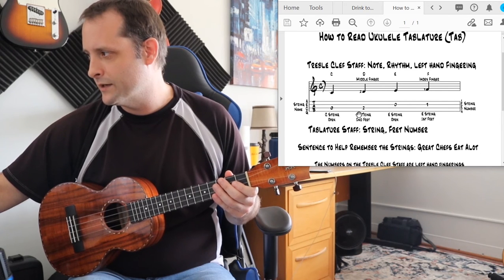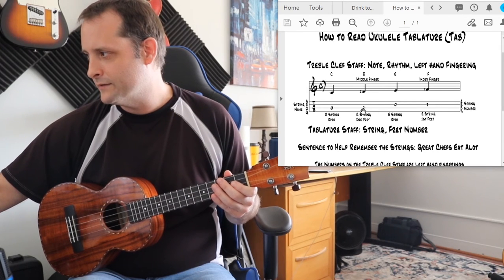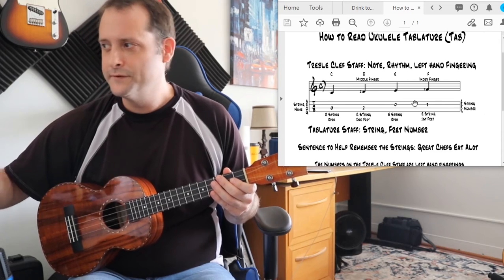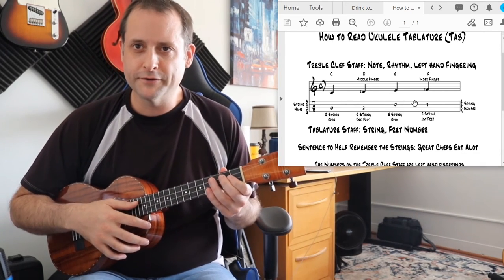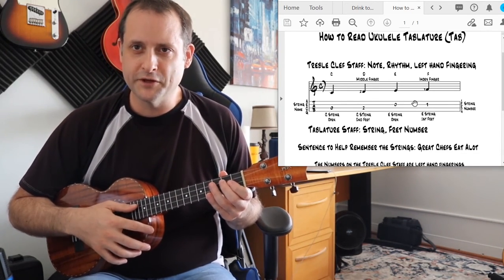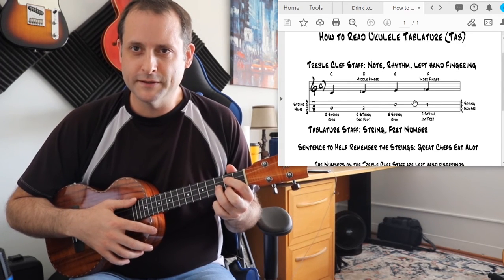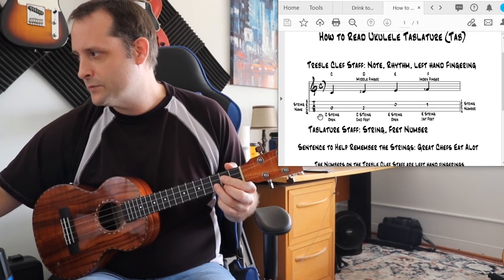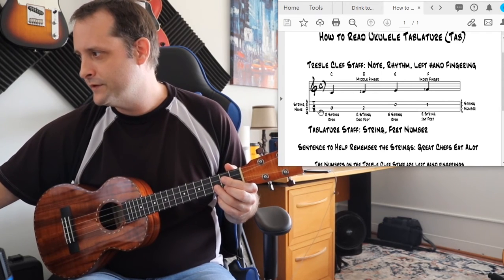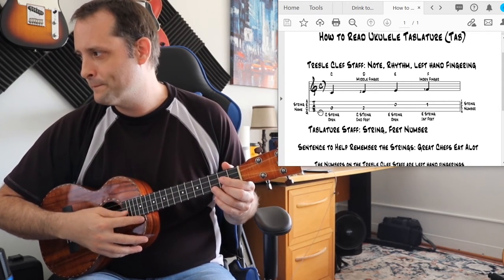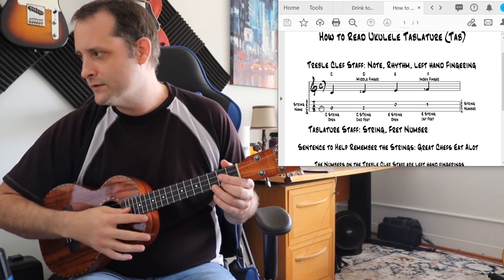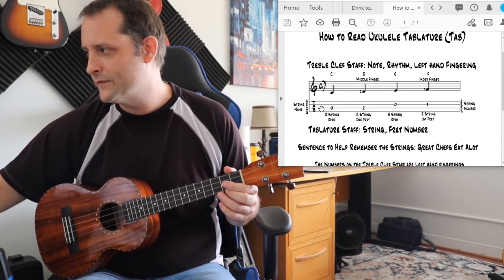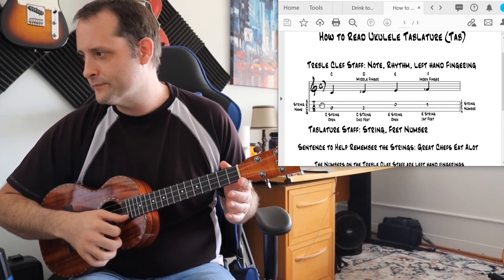As you go higher in number and higher on the lines, the pitch will go higher. So that's the best answer as to why it's arranged that way. Okay, so G is the bottom line, C is the next line, E is the next line, and the line on the top is our A string.